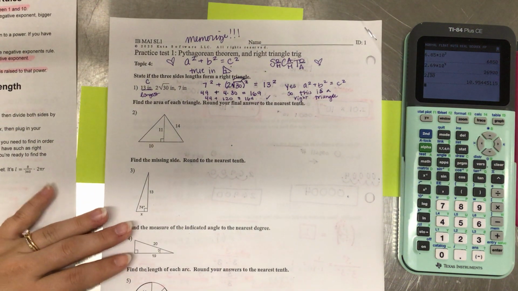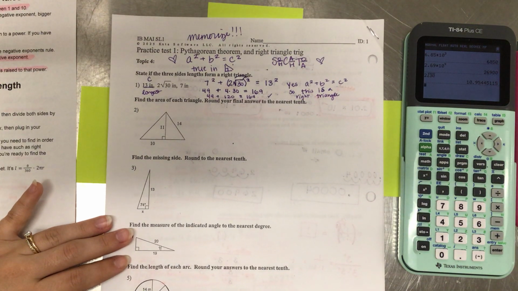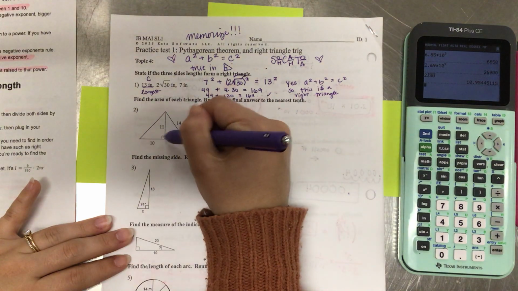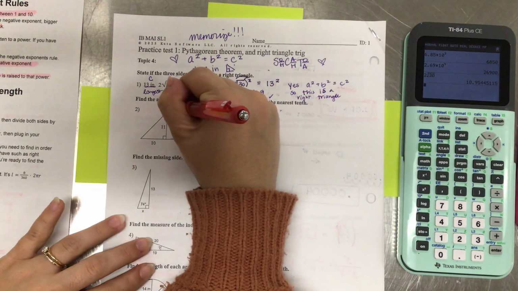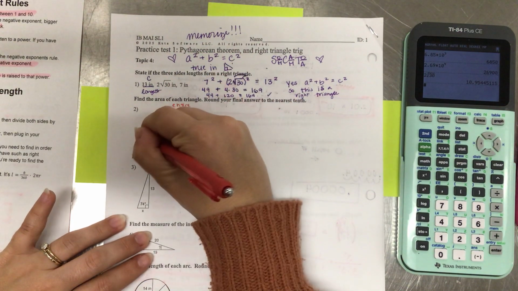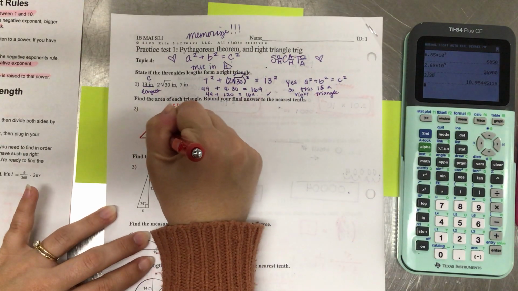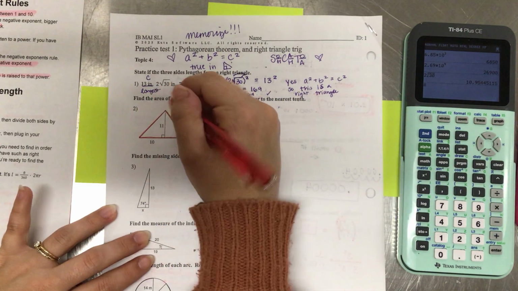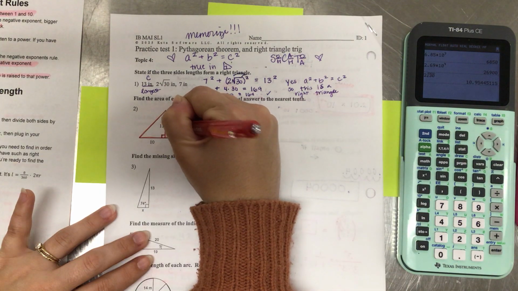All right. And then this one down here says find the area of each triangle. So I could break this up into this triangle and this triangle. I believe on your test it did state of the entire triangle, so that would be the whole thing. In that case, if I want to find the area of this whole thing, oh look, I have the height because that's the perpendicular line.